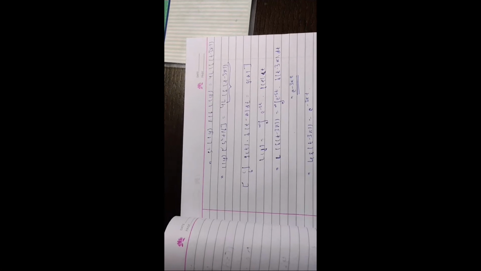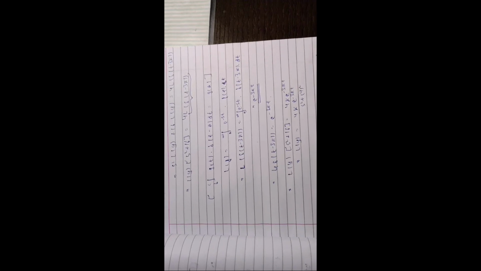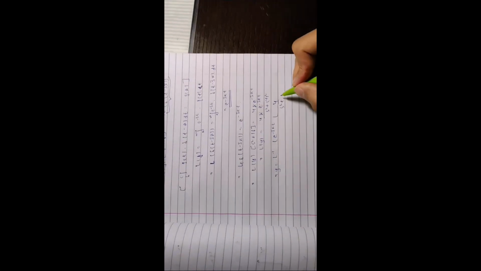So now we will put this in this. So it will be Laplacian of y times s square plus 16 is 4 into e to the power minus 3 pi t. So we will just take it in the denominator: Laplacian of y is equal to 4 into e to the power minus 3 pi t by s square plus 4 square, to be more precise. So the y will be Laplacian inverse of e to the power minus 3 pi t into 4 by s square plus 4 square. So this is the answer. Now we will simplify it more for the graph purpose.